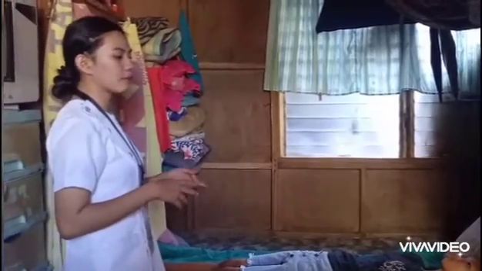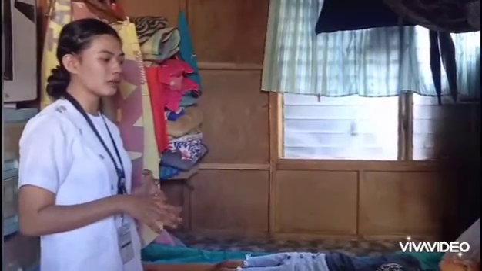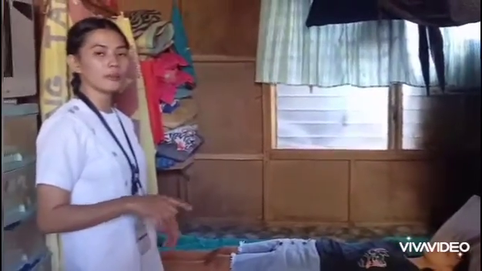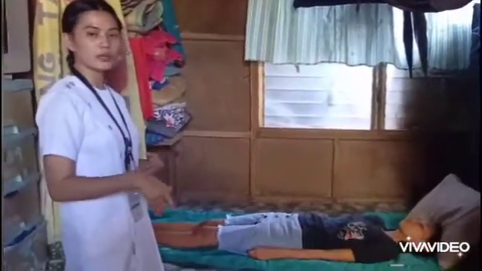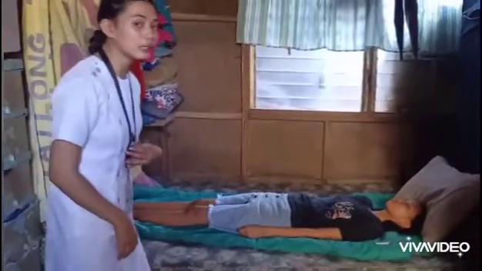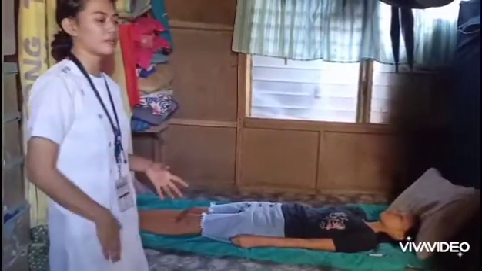And then for myself, I must face the direction of the movement. So assume a broad stance with one foot forward and one foot backward, and the weight should be on the forward leg. And then lean the trunk. So assume that I have a partially able patient.